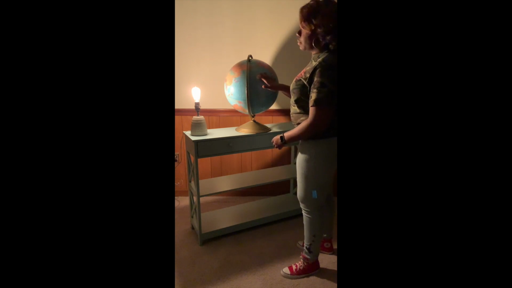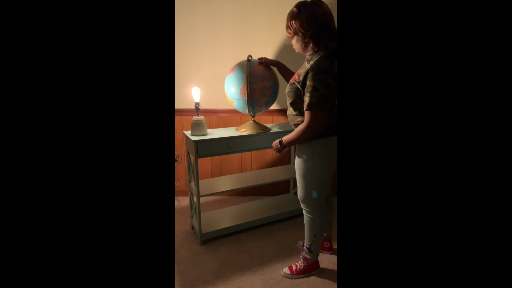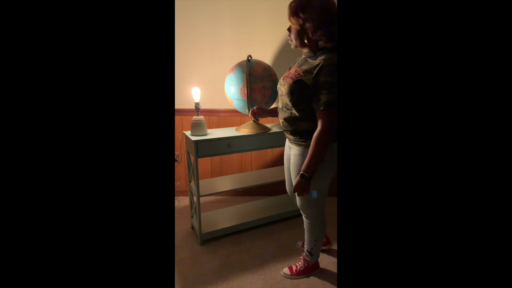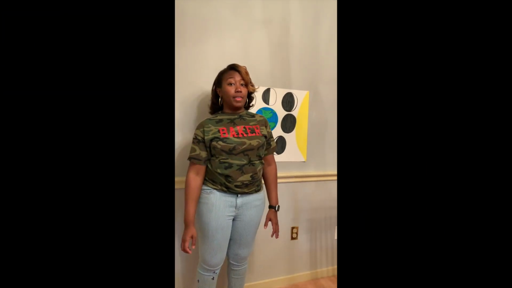I'm going to rotate some more. Now we're back to daytime in the western hemisphere. The rotation takes 24 hours. Or 1 day. As the moon goes around Earth, it goes through 8 phases.